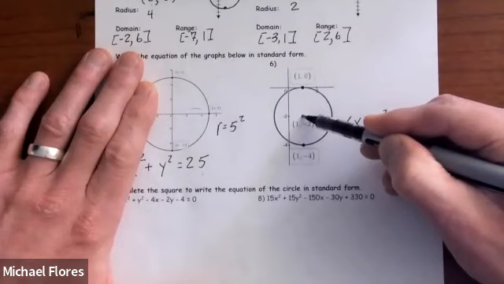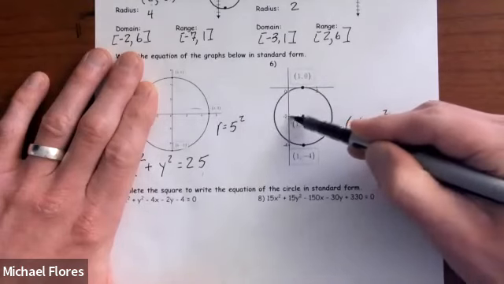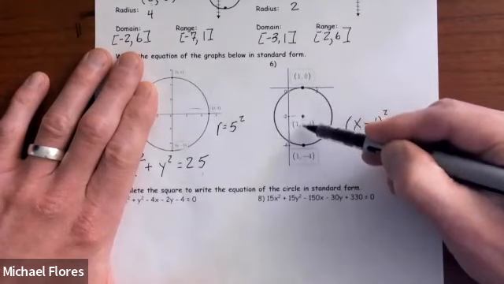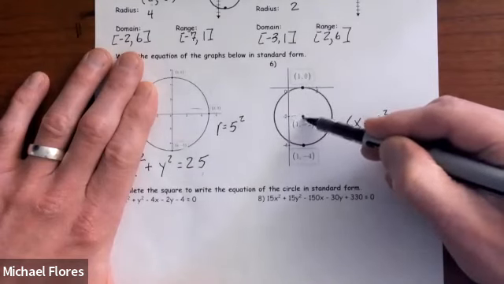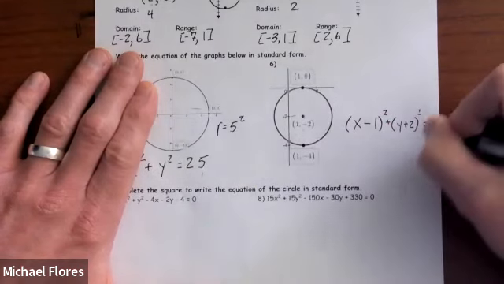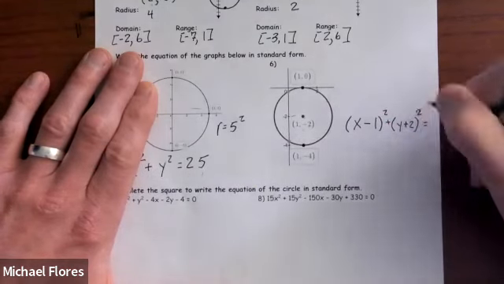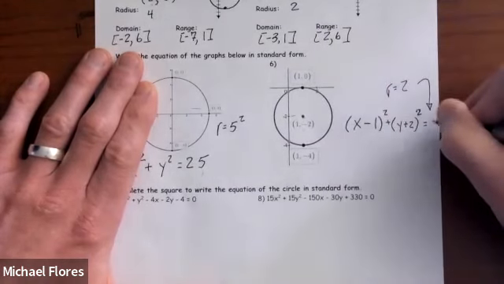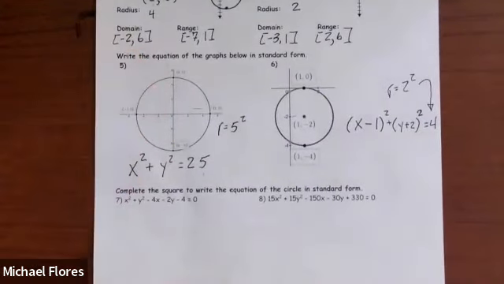To get from -2 up to 0, we'd have to go up 2, and to get down, we'd have to go down 2, so our radius is 2. Radius is 2, but this is the r² term, so we would need to square that to get our final answer.